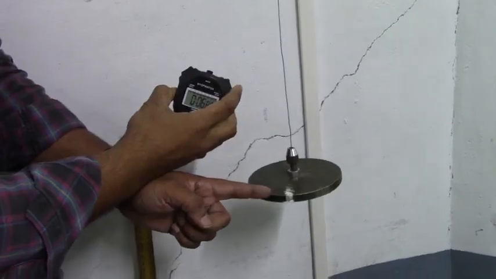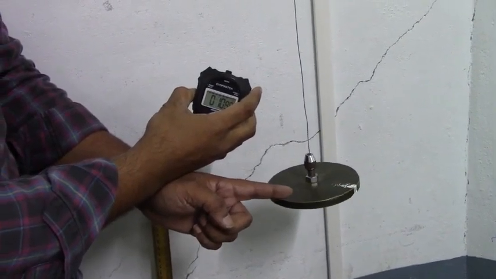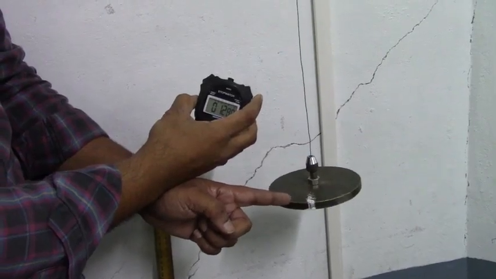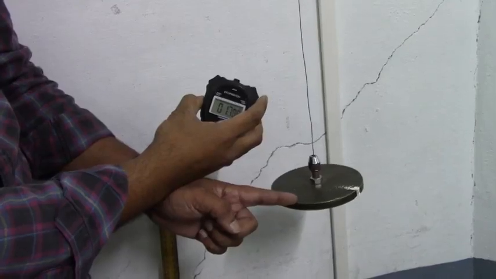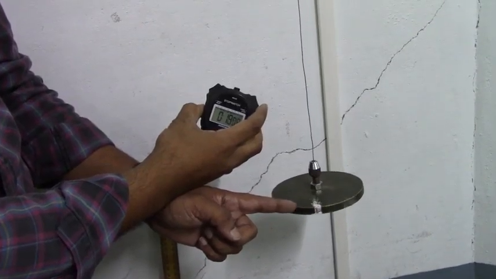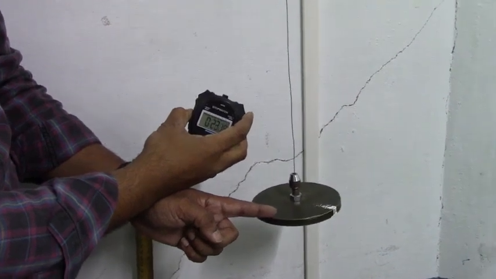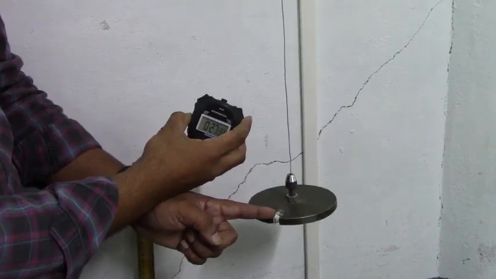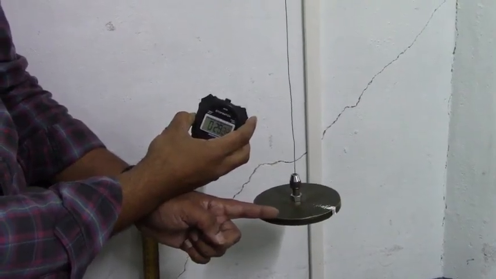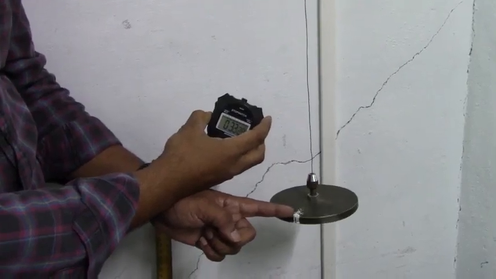One oscillation, two oscillations, 3, 4, 5, 6, 7, 8, 9, 10.